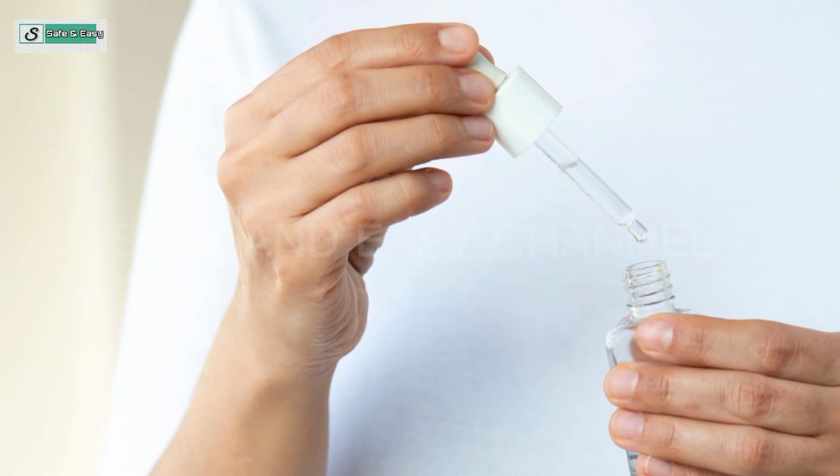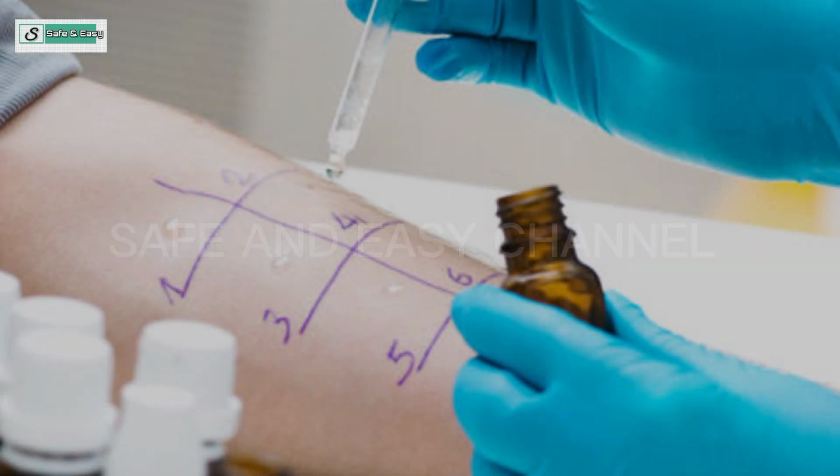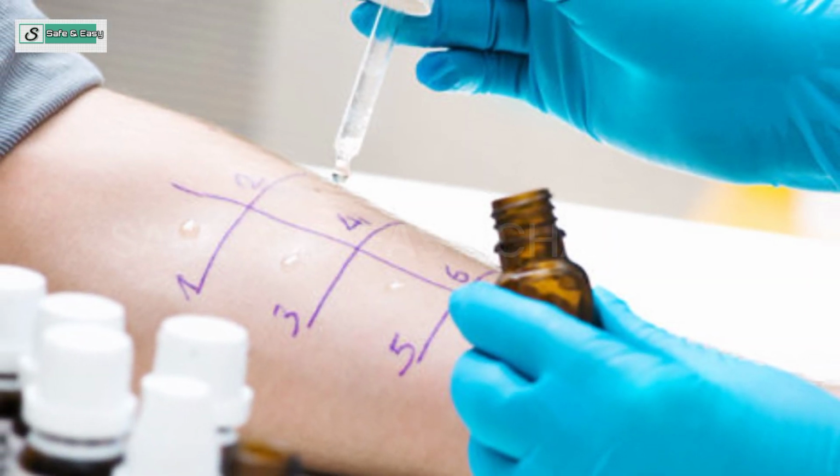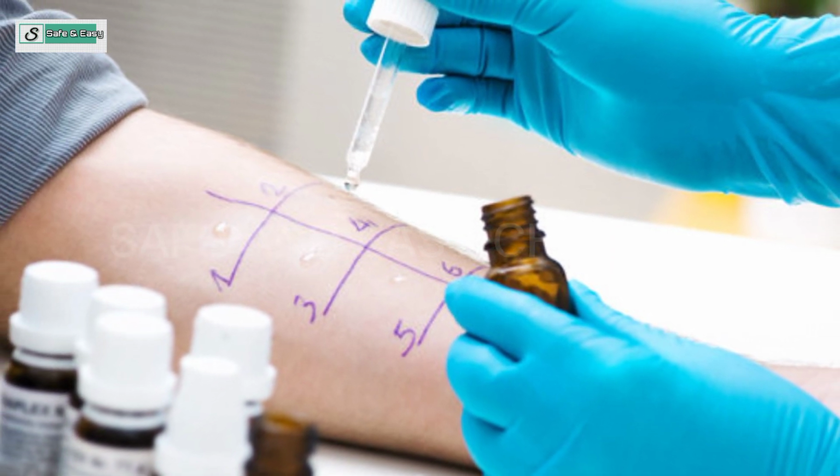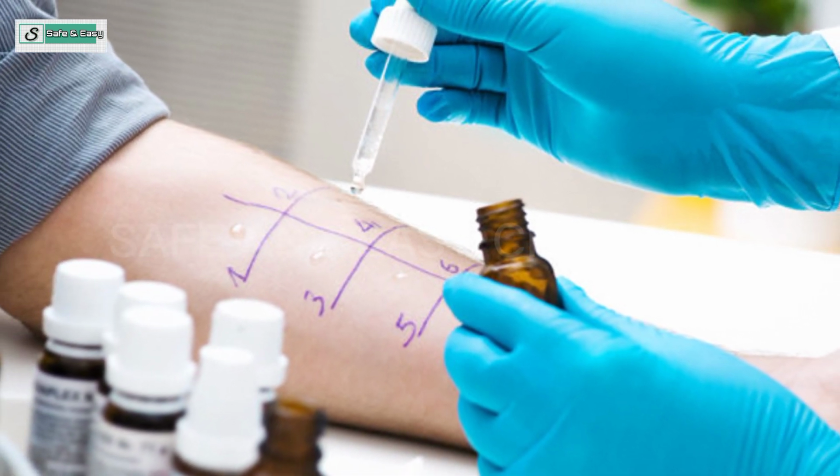A patch test involves placing a small amount of the diluted essential oil on your skin, say your forearm. Wait 24 hours to check for allergic reaction before using on a larger area of skin.